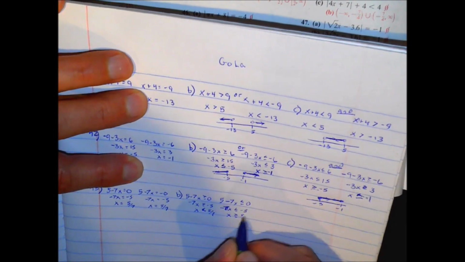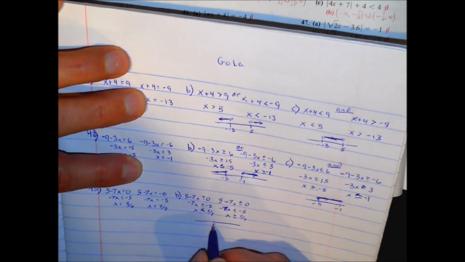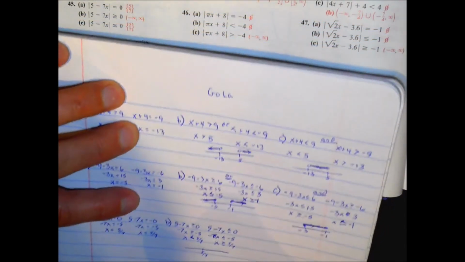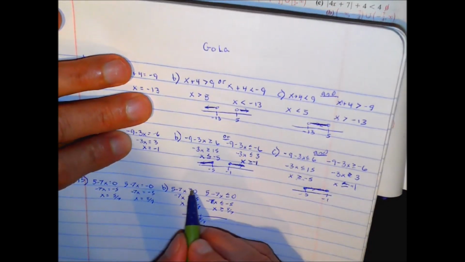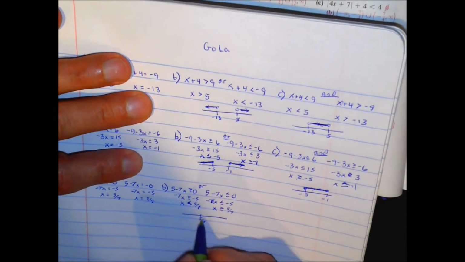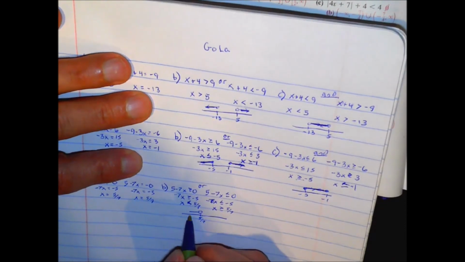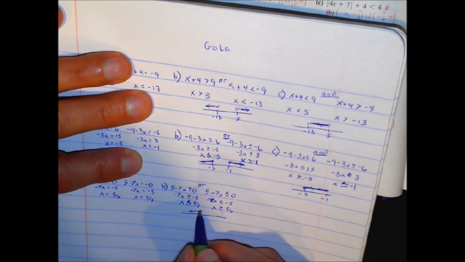Okay, so if you're looking at this, we have 5/7 is our one answer there. And, okay, it's a greater than, so it's an or statement. So it's less than or equal to, and it's greater than or equal to. So we get a graph like this.